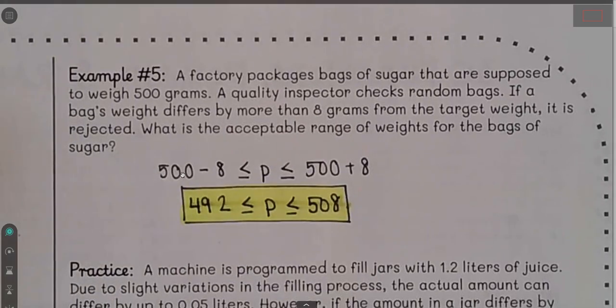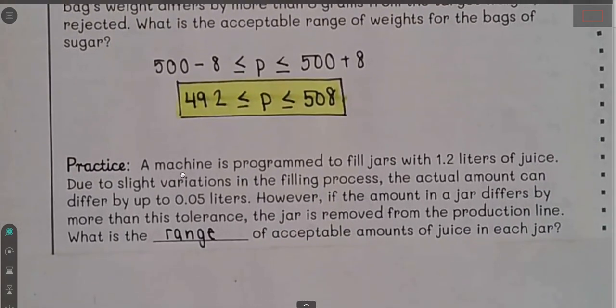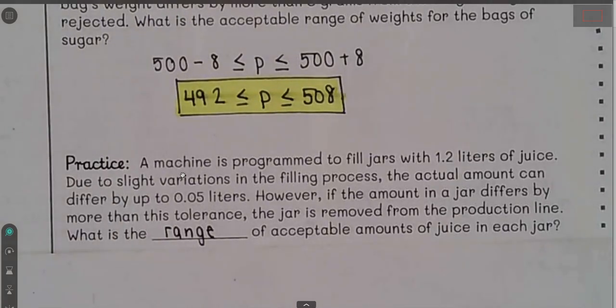This one I'm not going to set up for you. You can set it up on your own. A machine is programmed to fill jars with 1.2 liters of juice. Ooh, decimals. It'll be okay. Due to slight variations in the filling process, the actual amount can differ by up to 0.05 liters. However, if the amount in a jar differs by more than this tolerance, the jar is removed from the production line. What is the range of acceptable amounts of juice in each jar? You're giving me the final answer, like this answer, but for this one. When you have your answer, please hold up your board.